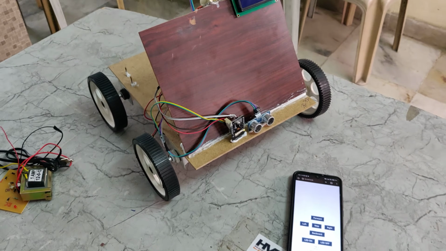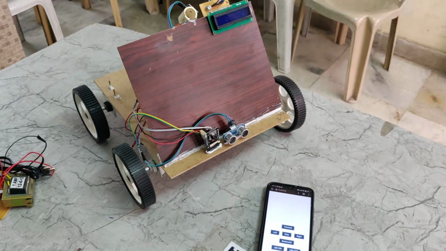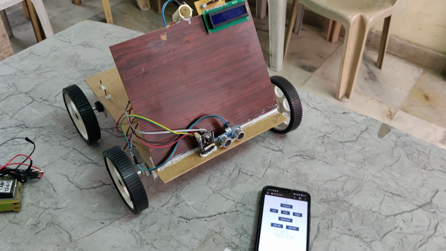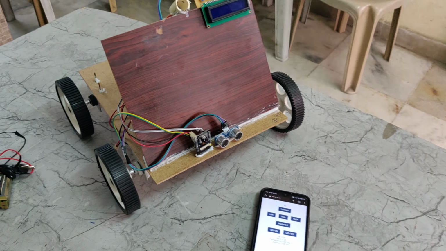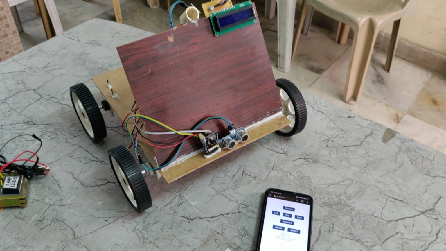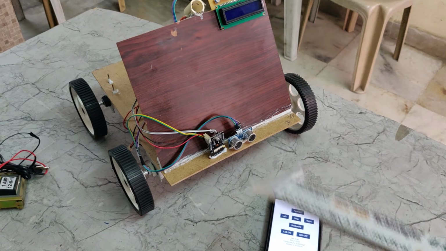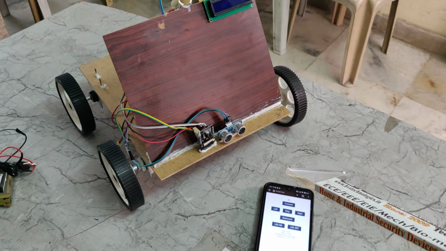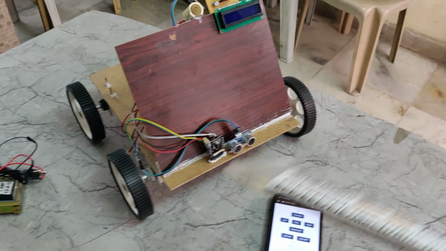The next feature is that while we are controlling the robot, if any obstacle is detected, it automatically stops its movement. For example, while moving in a corridor, if a person is coming in front or midway, the movement will automatically stop based on obstacle detection if the obstacle is less than 1.5 feet.